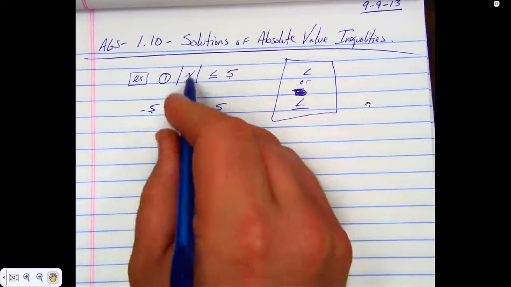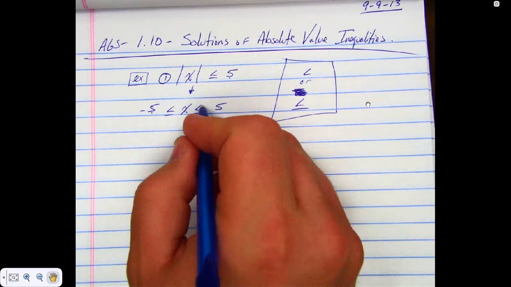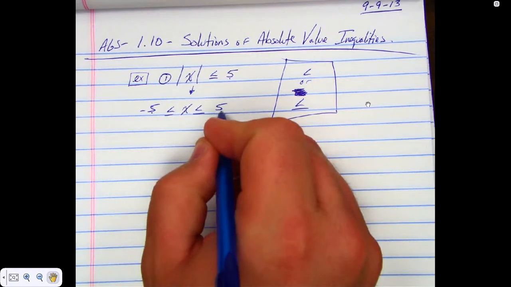And I brought this down, dropped the absolute value, and made the x less than the positive.